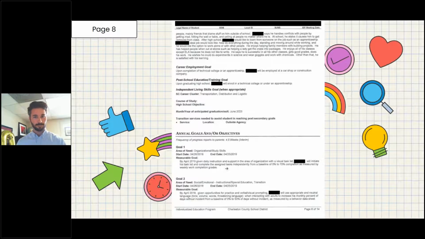Now, measurable. We talked about how we've got to have a baseline. And look, the word baseline is in here. Hooray. Good job, school. I will tell you, it's not uncommon for there not to be a baseline. It's helpful to use the word baseline. So make sure that there is a baseline. So 0% now.